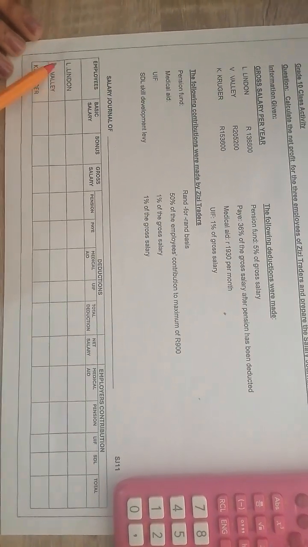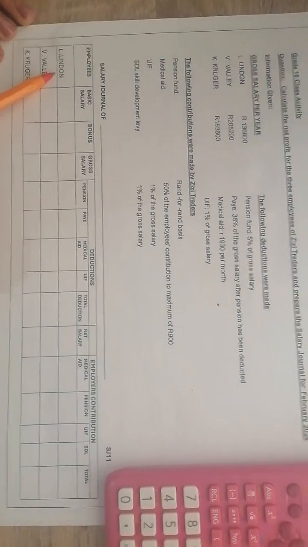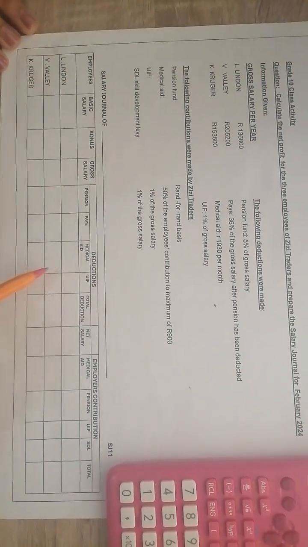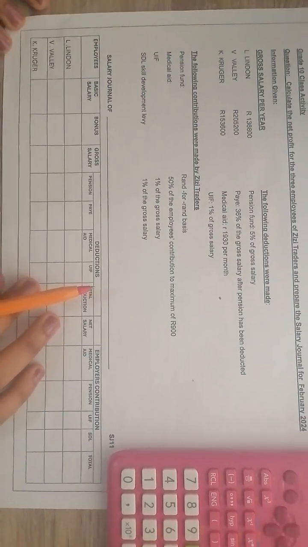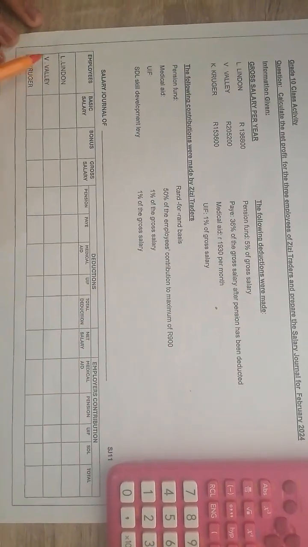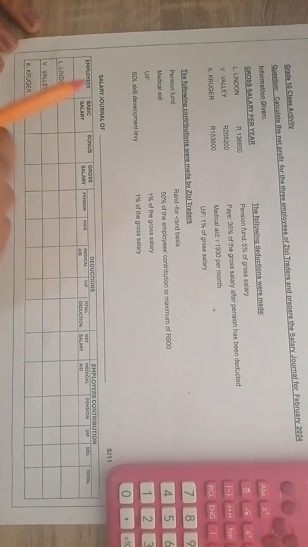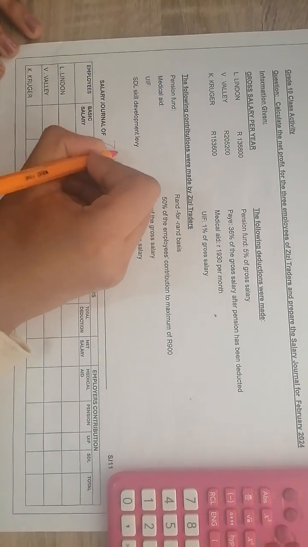I'll first do the entries for L. Linden, and when I'm done, you will complete the entries for these other two employees. So let's begin. I first enter the employee's name in the journal. So we've got that, that's L. Linden. Then we're going to write here the salary journal of ZZ Traders.